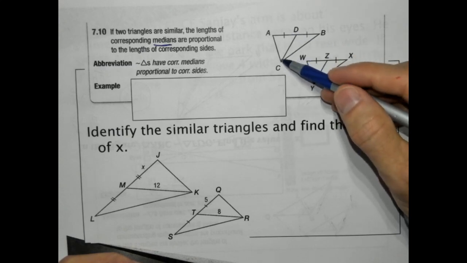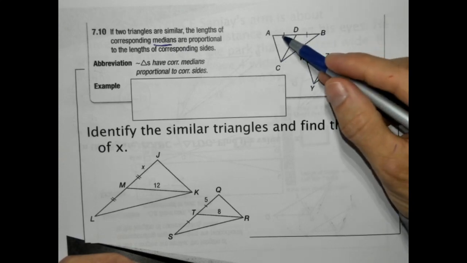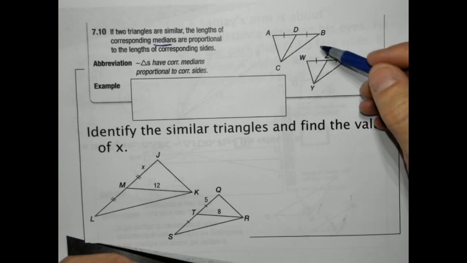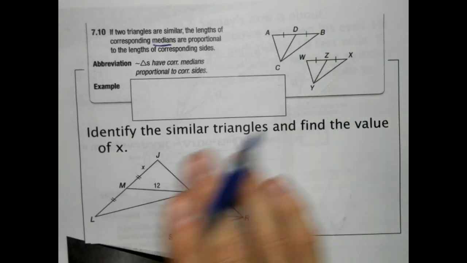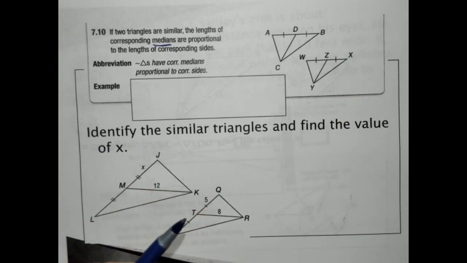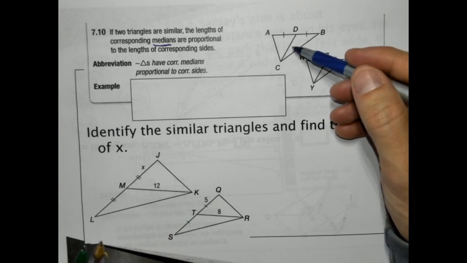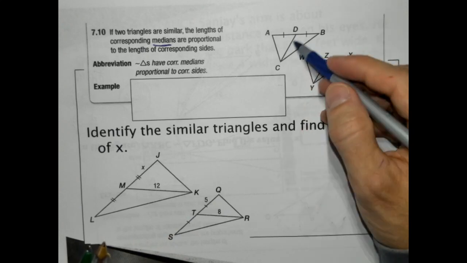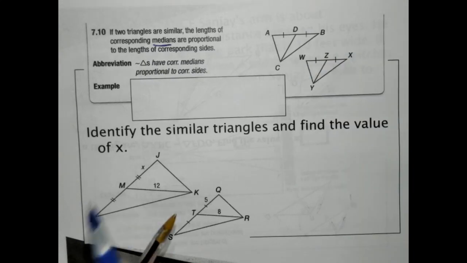So median, again, it starts at a vertex of a triangle, like so. It connects to the opposite side of the triangle, and it creates two congruent segments. It basically cuts those in half. So median and mid-segment get confused. We're going to get to mid-segment later when we talk about special segments. This is also a special segment, but I'm pretty sure mid-segments don't pop up. But yeah, median, you start at a vertex, and you connect to the opposite side of a triangle, and it creates two congruent sides. All right.